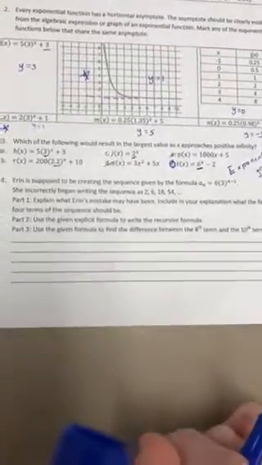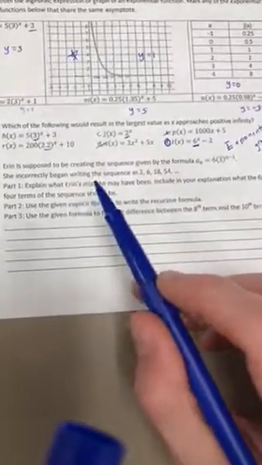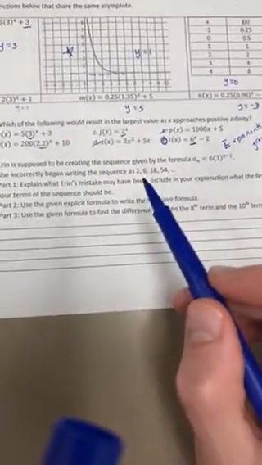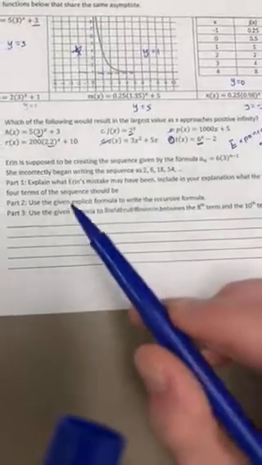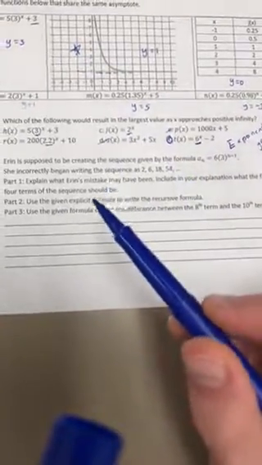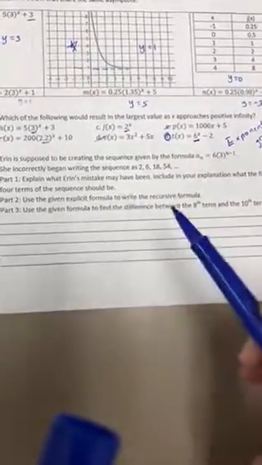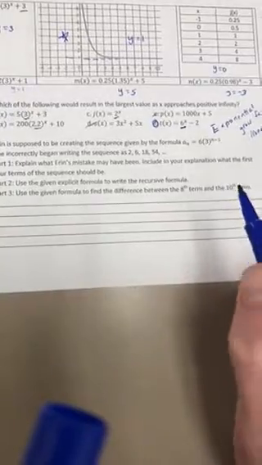All right, down here, Aaron is supposed to be creating the sequence given by the formula 6 times 3 to the n minus 1. She incorrectly began writing the sequence 2, 6, 18, 54. Explain what her mistake is, what the first 4 terms should be, write the recursive formula, and then find the difference between the 8th and 10th term. Okay, I think we can do that.